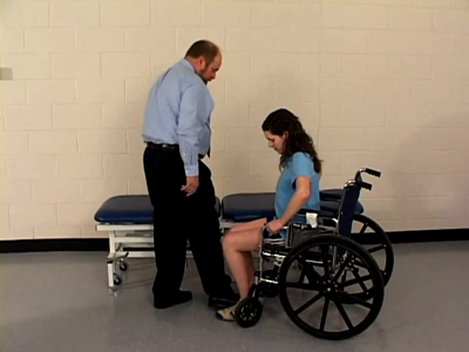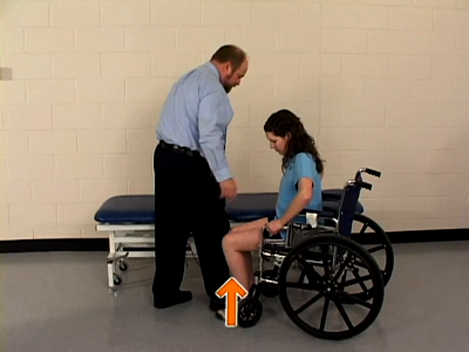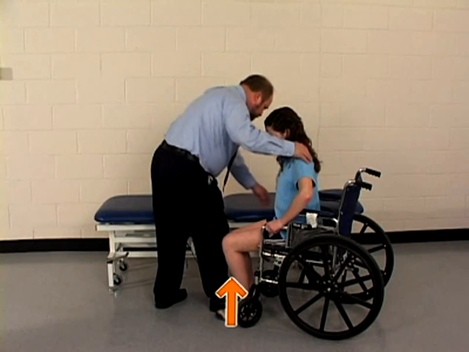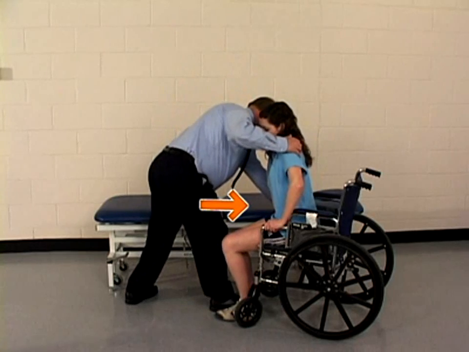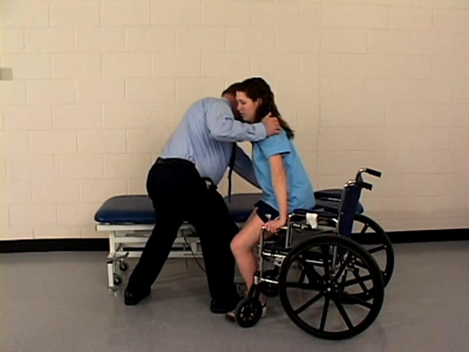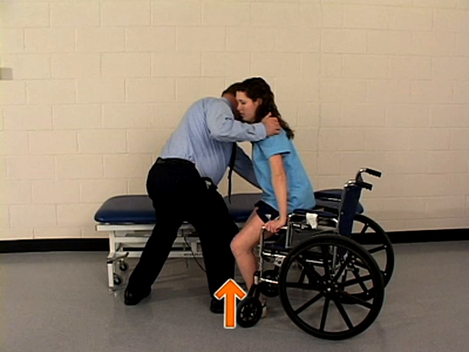The patient is positioned on the front edge of the wheelchair seat, knees flexed at approximately 100 degrees, feet flat on the floor. See how the therapist is guarding the patient's right knee with his right knee and the patient's right hip with his left hand. This position will prevent the patient from collapsing at these joints. The therapist should place his right hand on the patient's left shoulder to prevent the patient from falling to the left. The therapist's right knee is lateral to the patient's right knee.